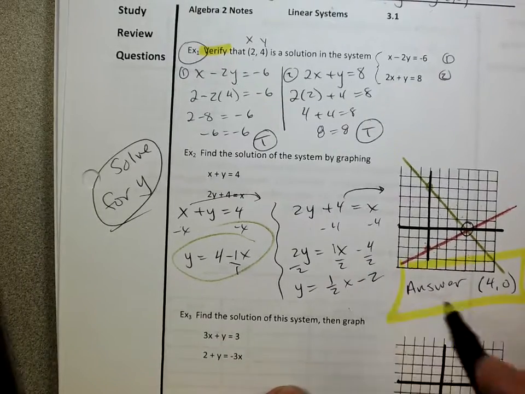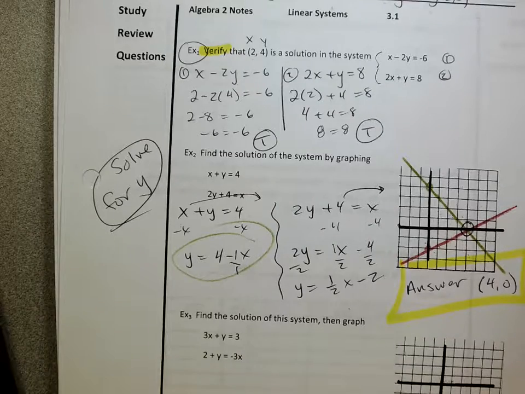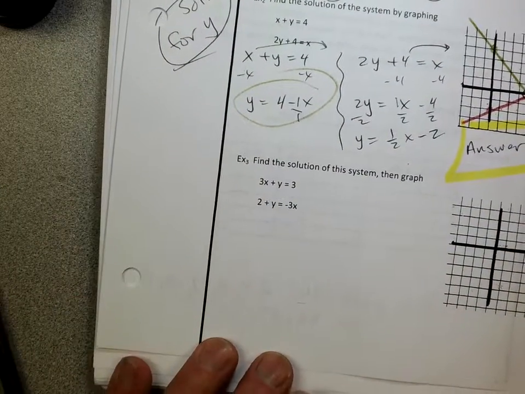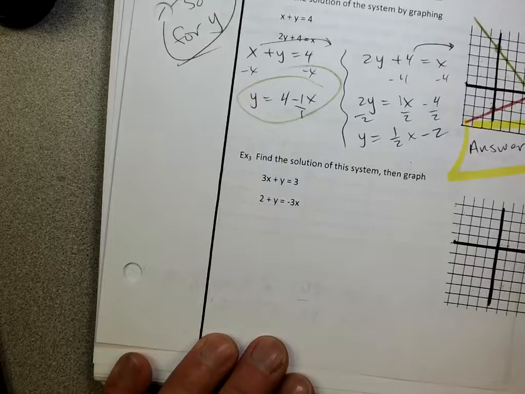Pretty easy? Okay, Jonah says good. Thumbs up, right? No problem at all. How's Will doing? Okay, how's Will doing? Will, are you with me? Yeah. Good.